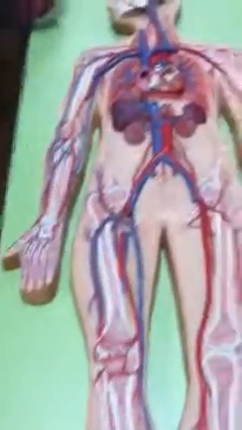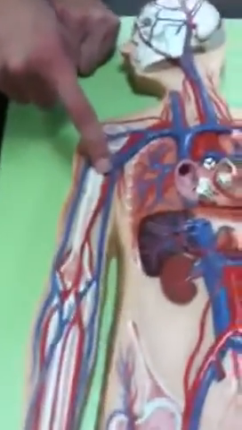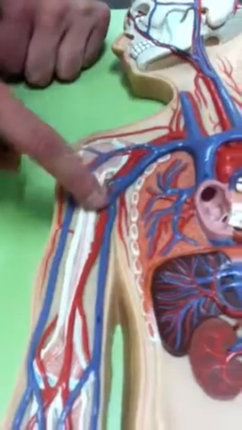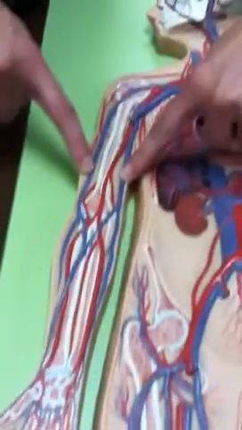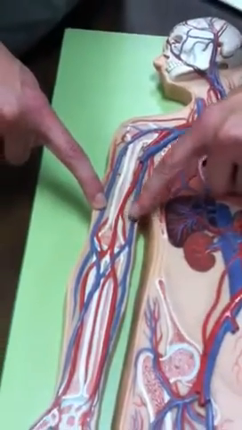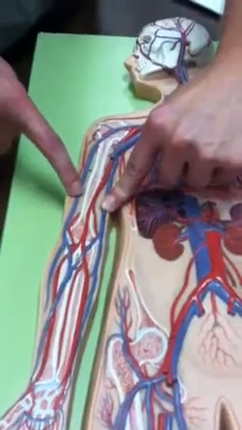They do the same thing up in the arm. Here's the axillary vein, which has been cut short, which means that there's no brachial vein, no radial vein, no ulnar vein, which means these two major veins must again be the superficial ones. Basilic vein on the medial side, cephalic on the lateral side.